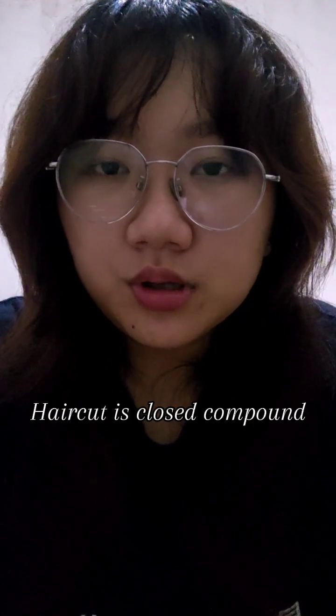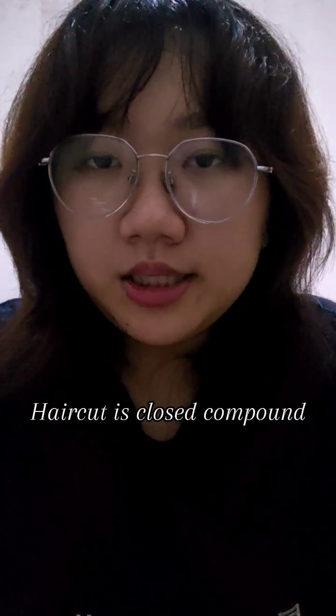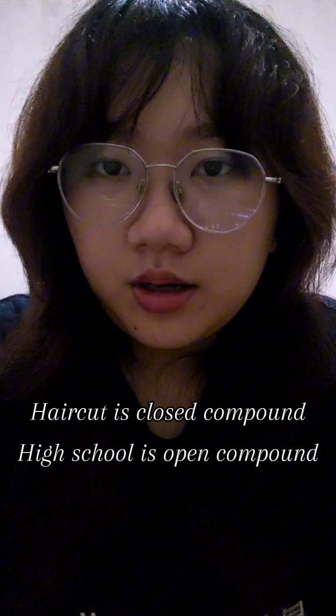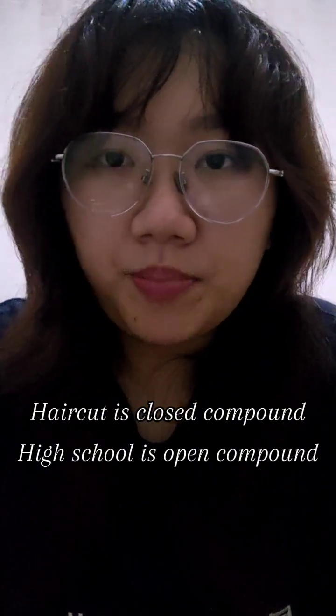The last one, the orthographic word, refers to a word that is made up from two words. For example, haircut and high school. In orthographic words, we have three kinds of orthographic word, or they are well known as compound words. So haircut here is the closed compound word, but high school is the open compound word.